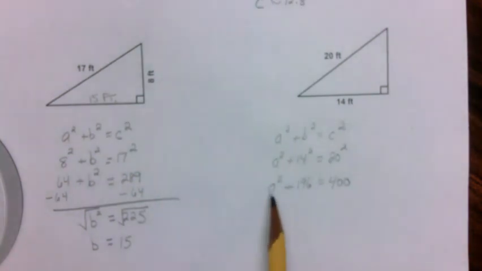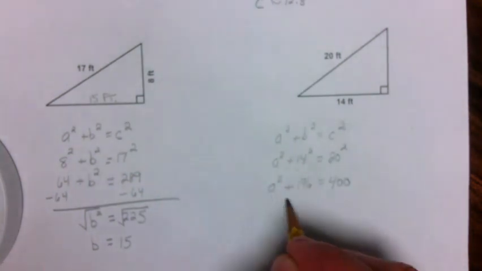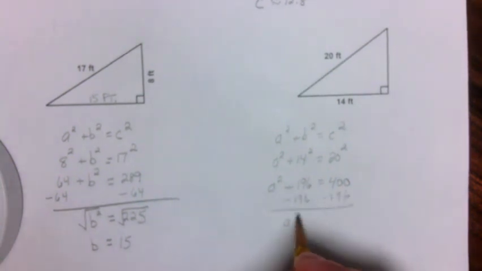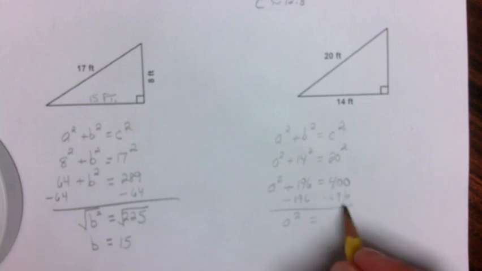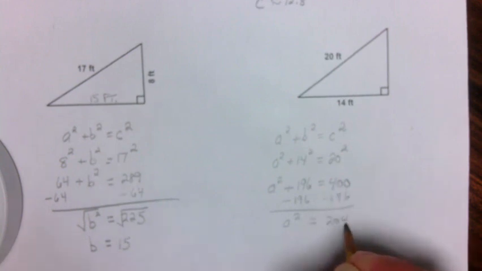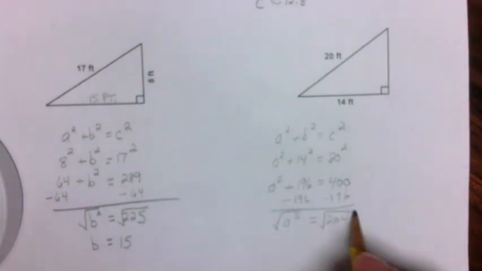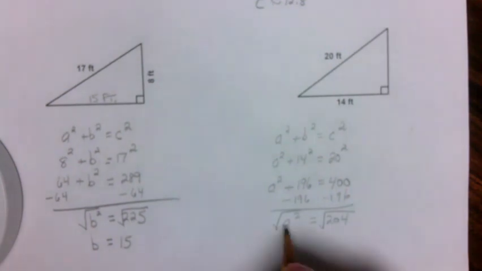And we have to get this a squared alone, our variable term, so we'll subtract 196 on each side, leaving us with a squared on the left. 400 minus 196 is 204 on the right. So that's the leg squared. We need to do the square root now on each side to get the value of the leg. The square root of a squared is a.